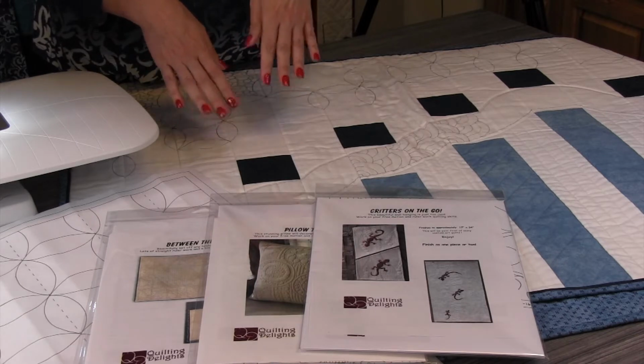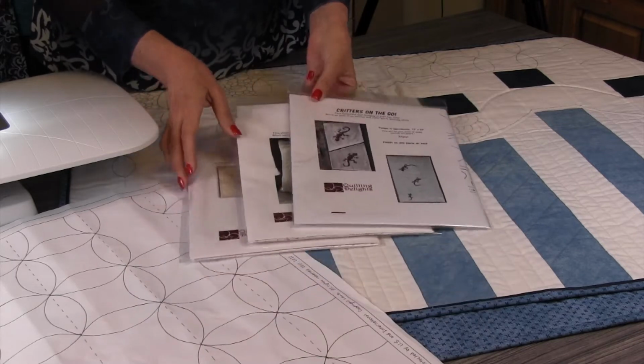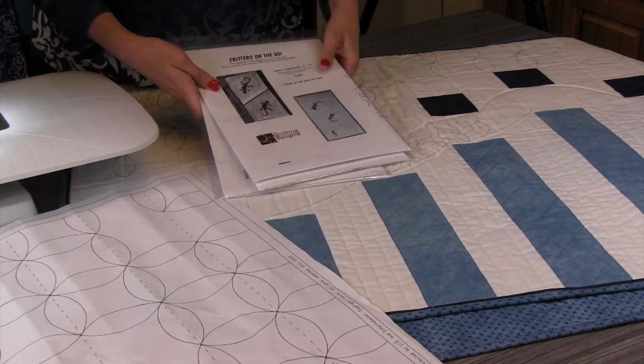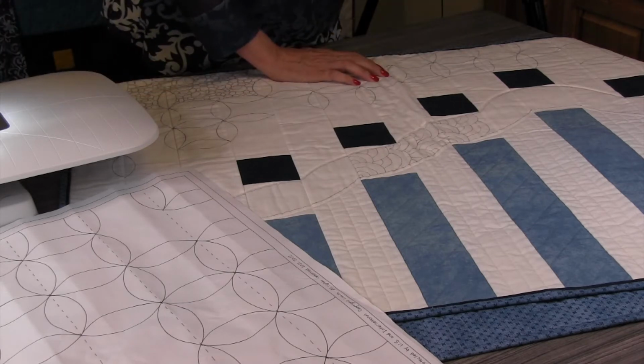On the Bed Runner, on this project, we're going to give you a little bit more room to be creative with your designs because we're going to be doing quite a bit of free motion quilting as well as ruler work. So let me show you what that means.